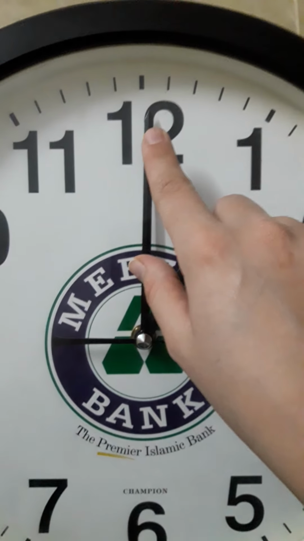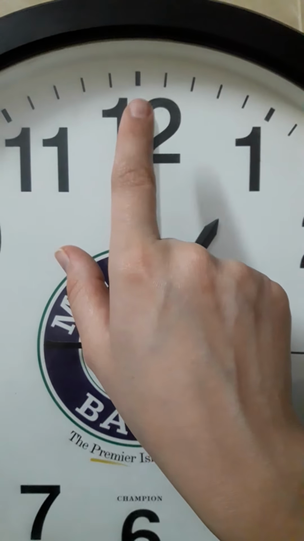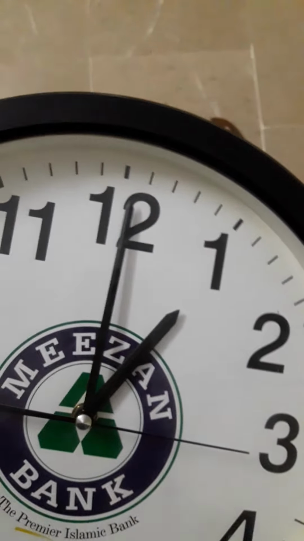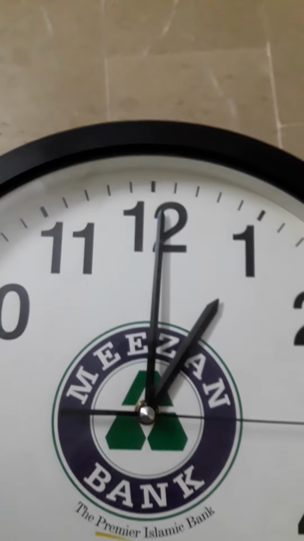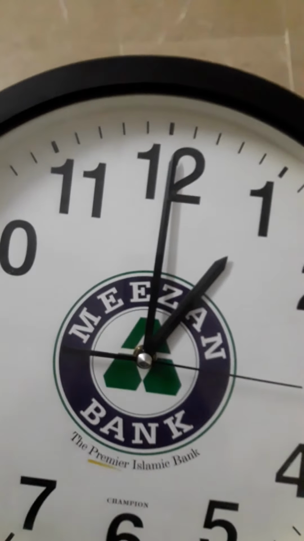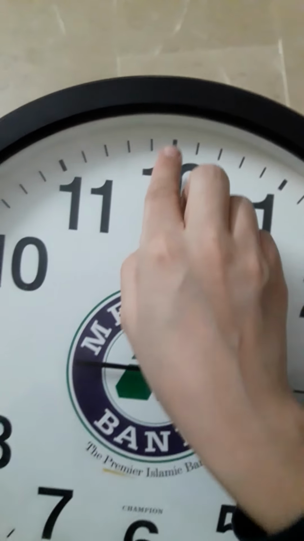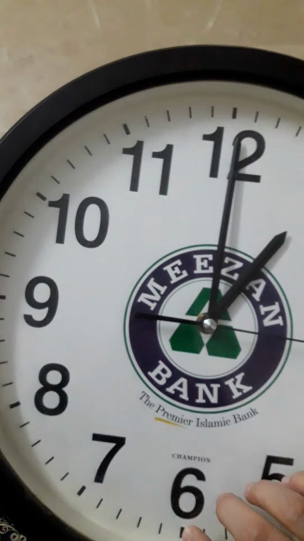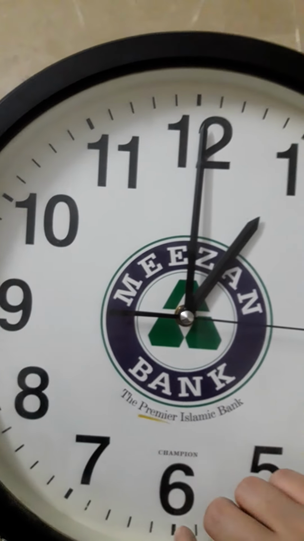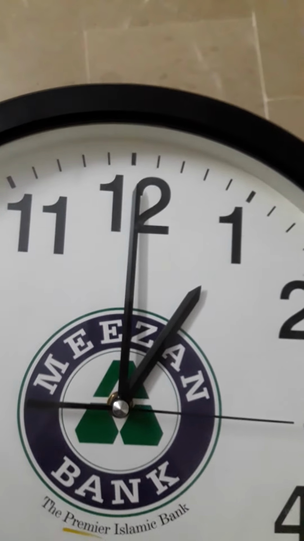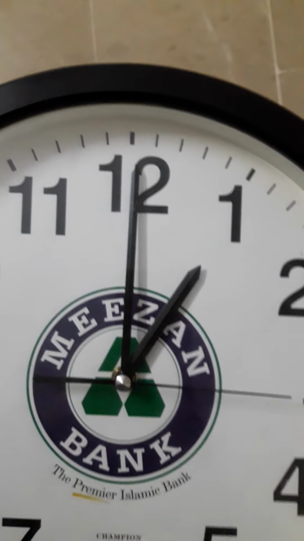So this minute arm will again take a complete turn. Why a complete turn? Because this whole complete turn equals 60 minutes, and a half turn, or the semicircle, means 30 minutes.